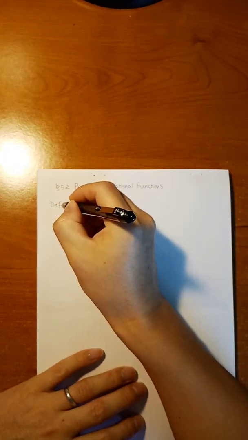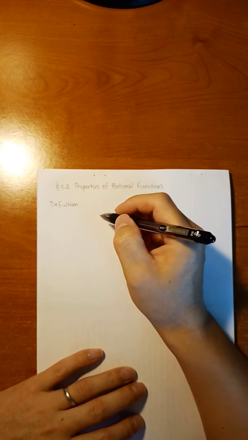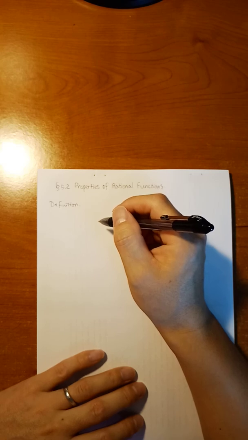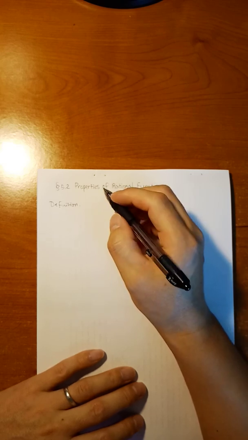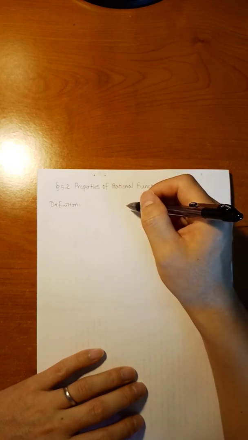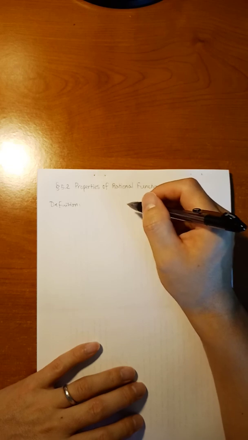We know that the rational numbers means that you have two integers, 2 over 3, 4 over 5, and 11 over 3, something. So the rational number is the ratio of two integers. A rational function is the ratio of two polynomials.